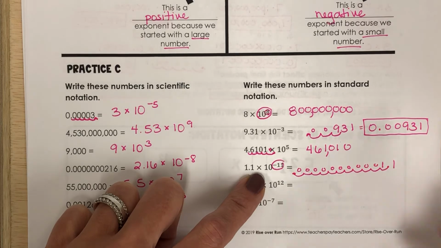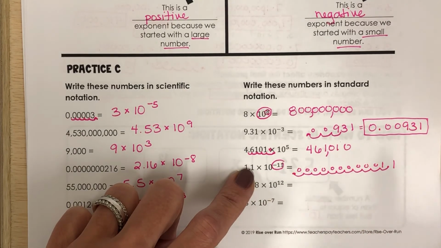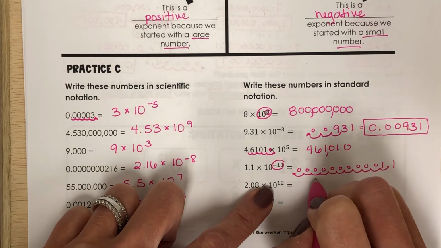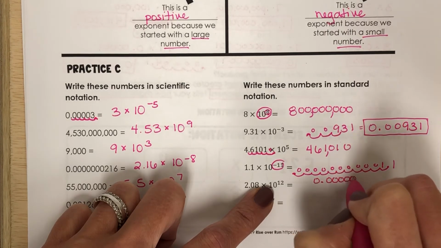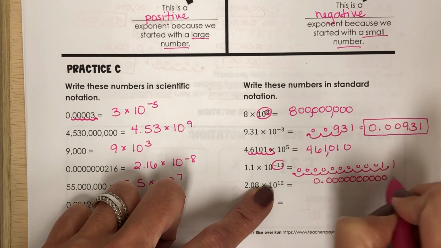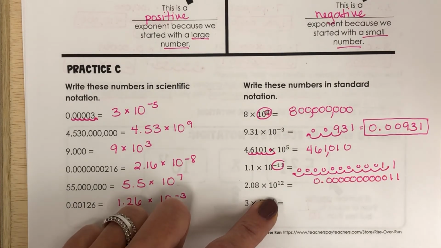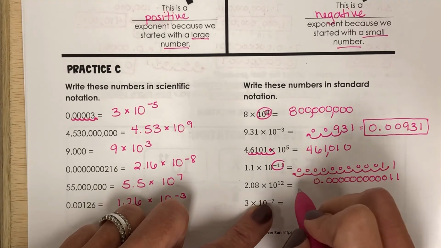And that makes sense that I would have 10 zeros because I have this 1 here taking up the 11th spot. So if I were to rewrite this, it would be 0. How many? 1, 2, 3, 4, 5, 6, 7, 8, 9, 10. 1, 1. Biggest mistake that you can make is just not counting a 0 because we get lost with our zeros, which is the entire point of having scientific notation.